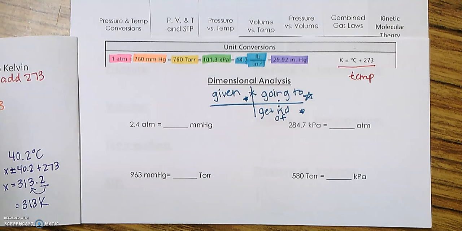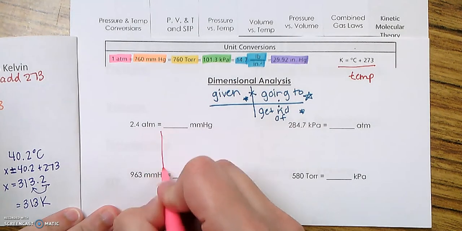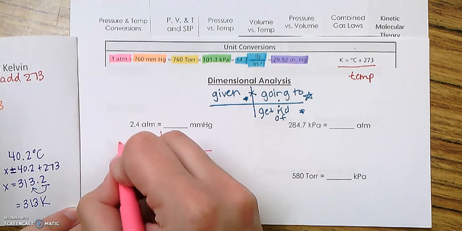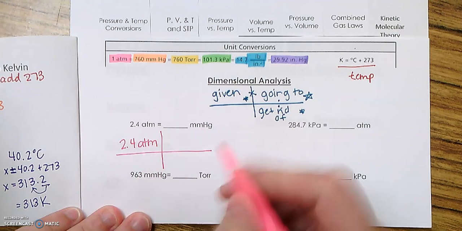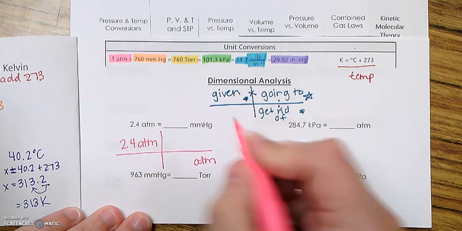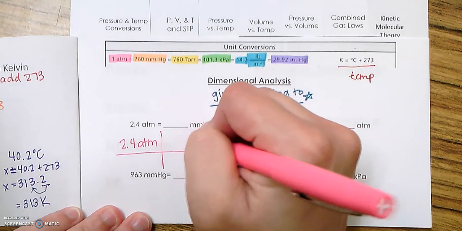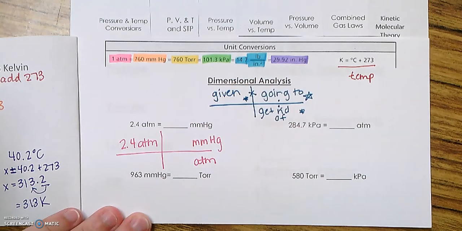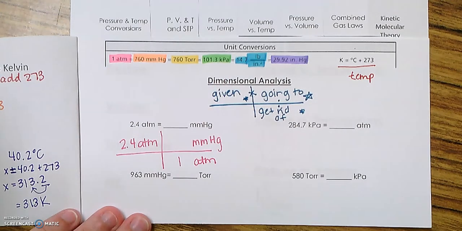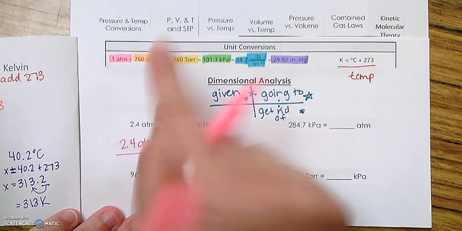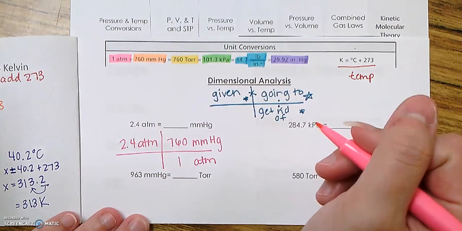So the first one here, I'm converting from atmospheres to millimeters of mercury. I'm going to go ahead and write my chart. 2.4 ATM. Since ATM is up here, I need to put ATM down here. And I'm going to millimeters of mercury, so I need to put millimeters of mercury on the top. Now I have my units, and I'm going to use my units to guide me to see which numbers I need to use. So what is in front of ATM in my conversion line? 1 ATM, and millimeters of mercury at 760.